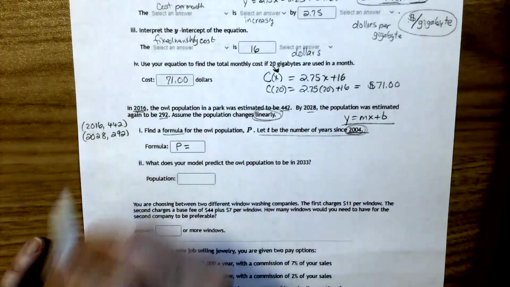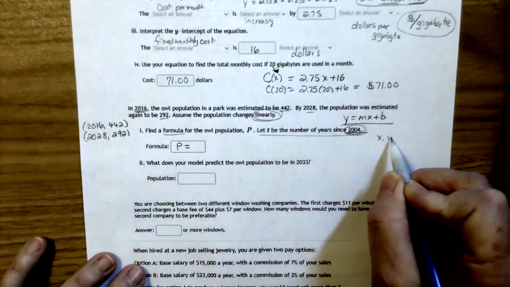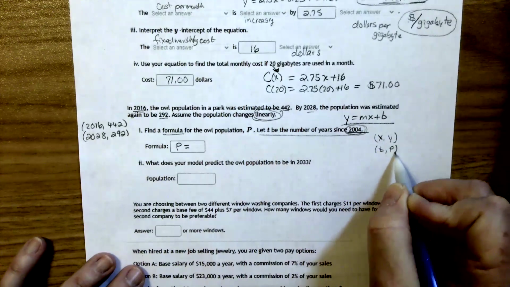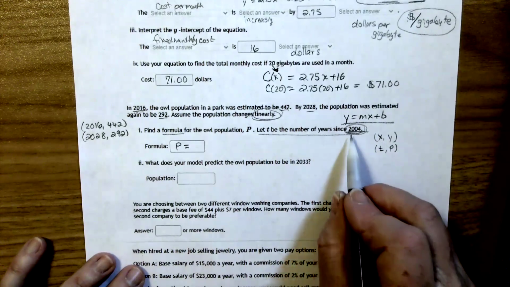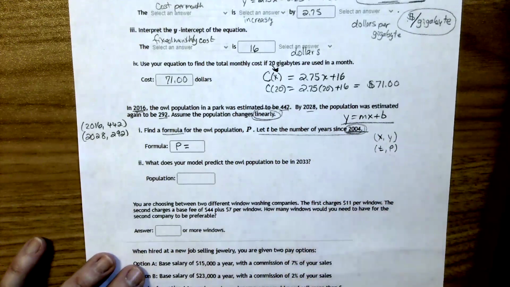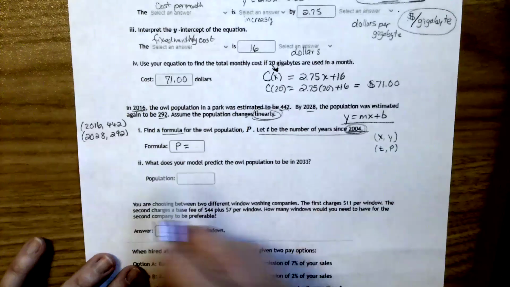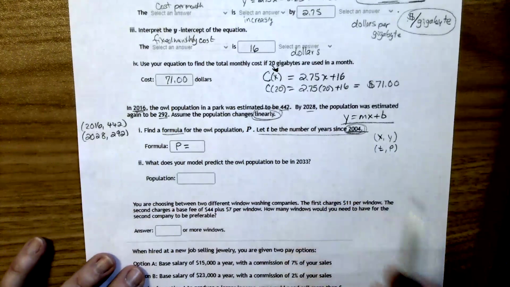So this is time. And so the two variables, instead of it being an X and a Y, are going to be T and P. That's what we're going to call them. T for the years since 2004, and P is the population. So how I'm going to do that is I'm going to take 2016 minus 4, which gives me, is that 12?